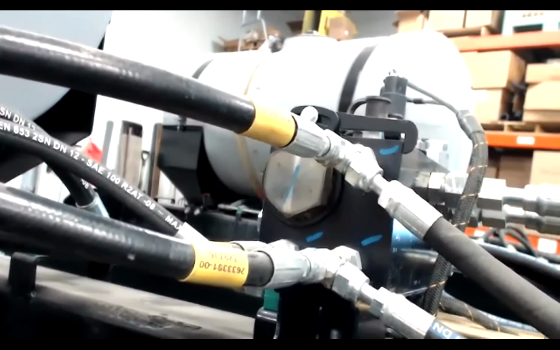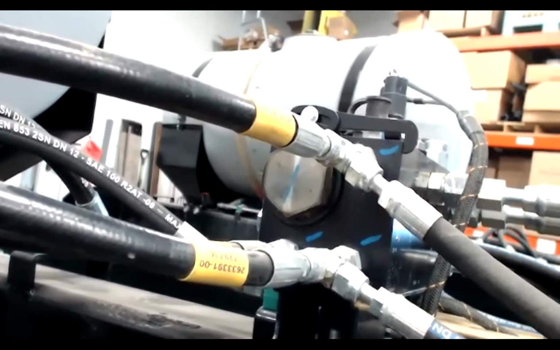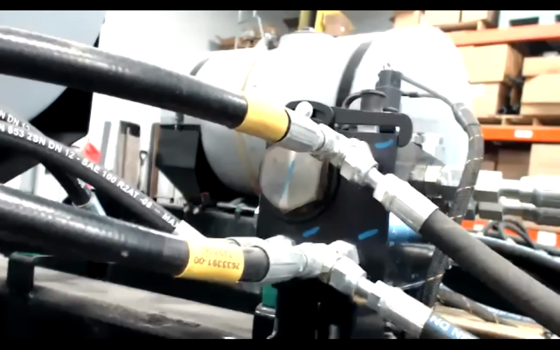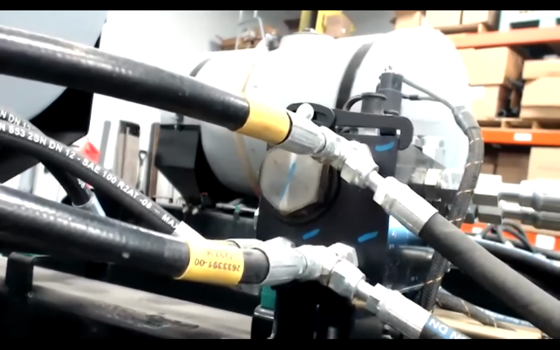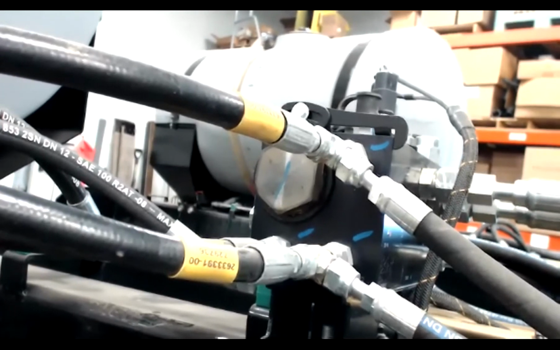Behind there is the filter. You can replace the O-ring if you want. It's a $9 O-ring that goes around behind that nut, but as long as it looks like it's not damaged, you don't need to.